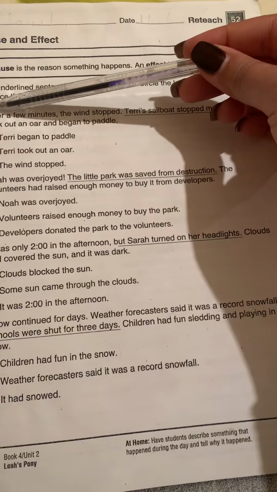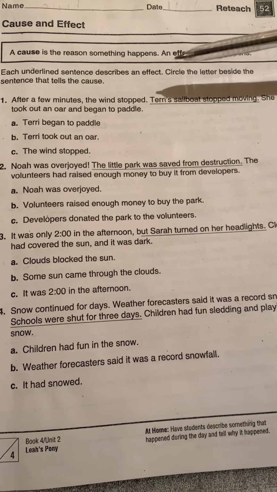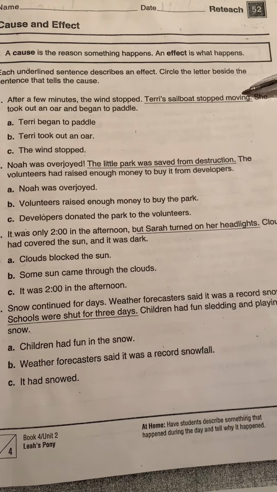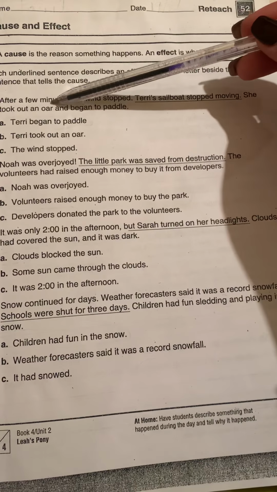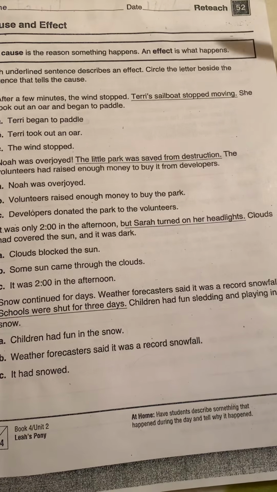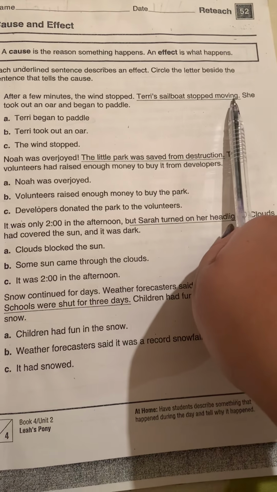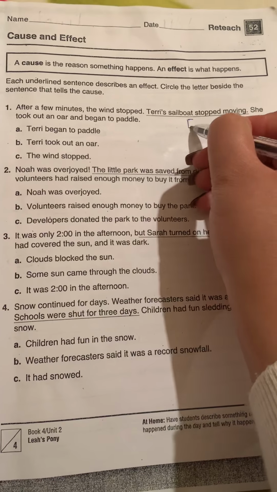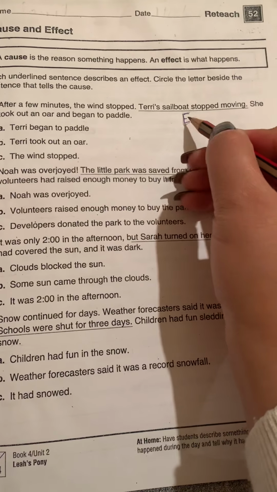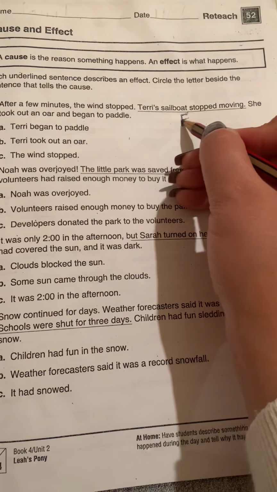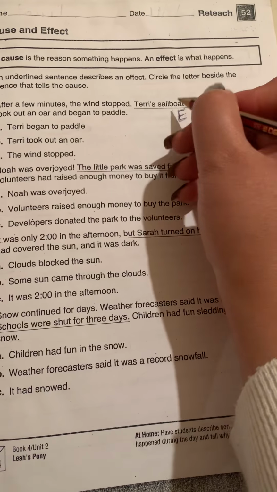Let's see. After a few minutes, the wind stopped. Terry's sailboat stopped moving. She took out an oar and began to paddle. So, Terry's sailboat stopped moving. Okay, so this is, as we said, the effect. The underlined part is the effect. We need to know the cause. Why did the sailboat stop moving?